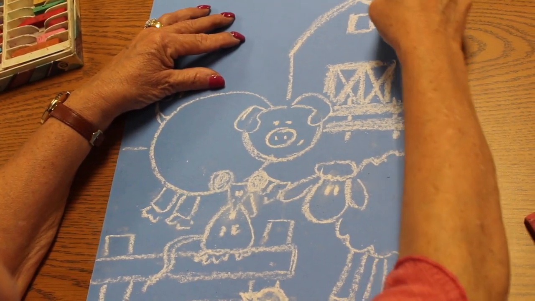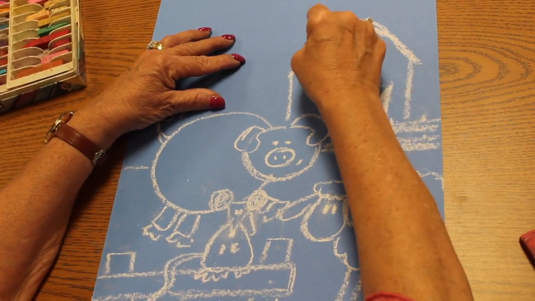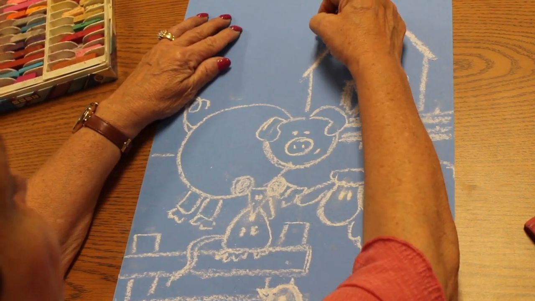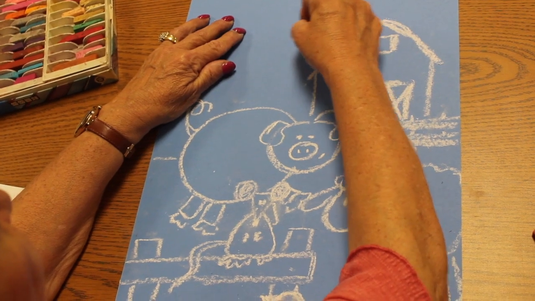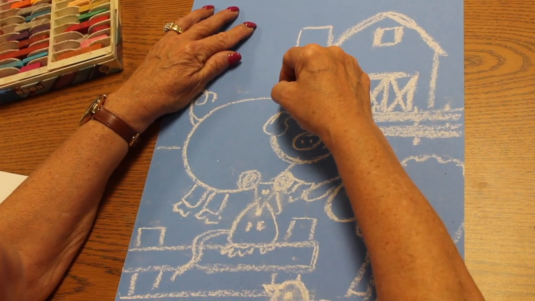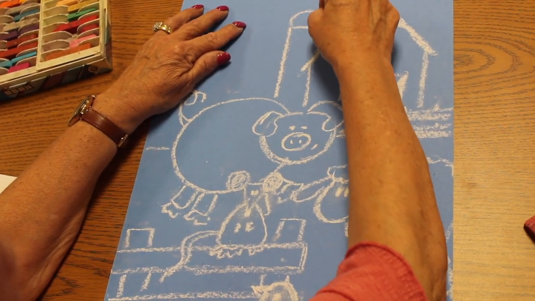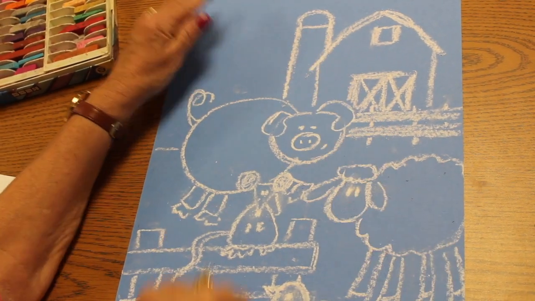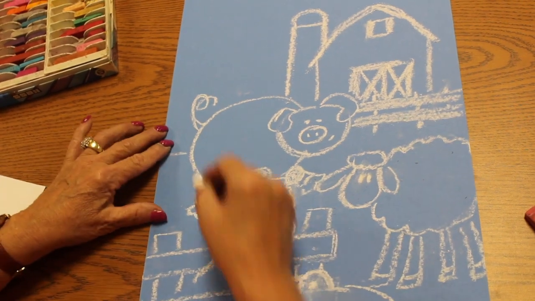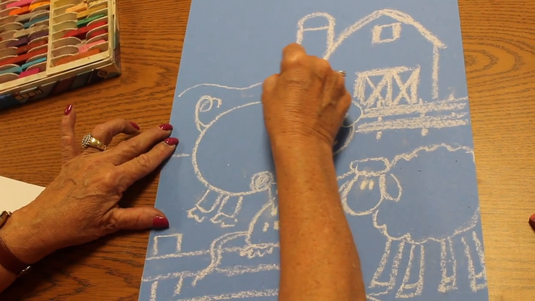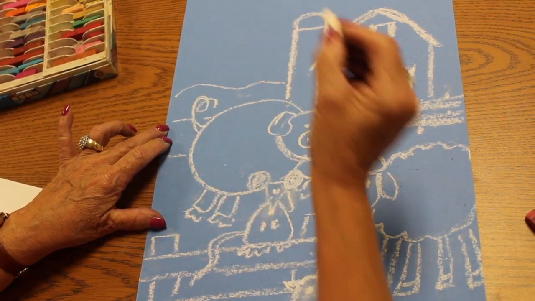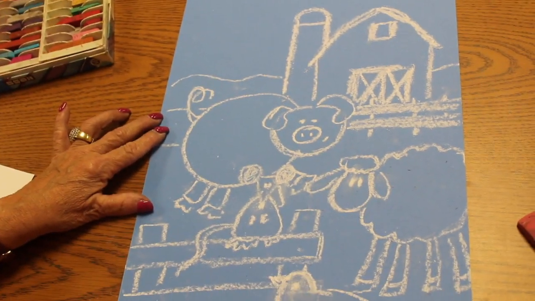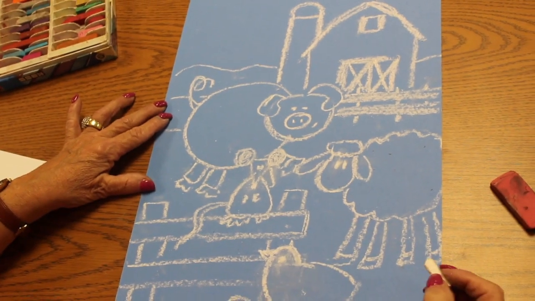And we'll thicken up the roof just a little bit. Now the barn should have a silo so they can keep the grain in to feed the animals, so we'll put a silo here. And maybe some hills in the back behind the barn. Now there's somebody missing in our story of Wilbur, our story of Charlotte's Web.